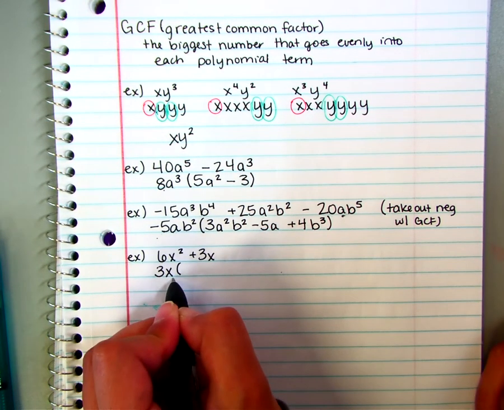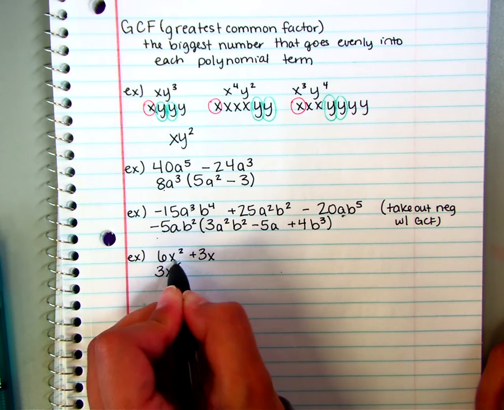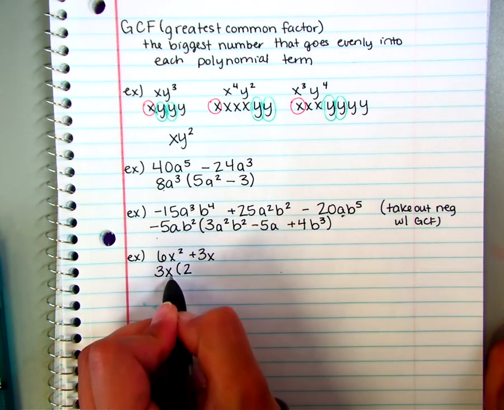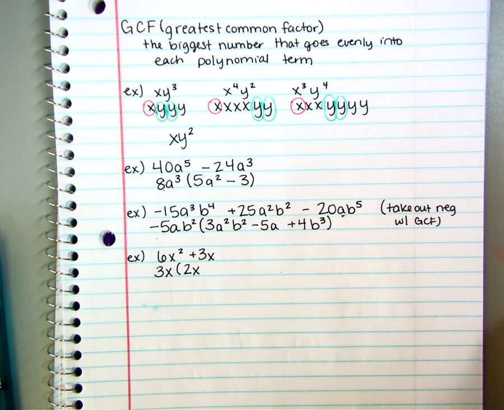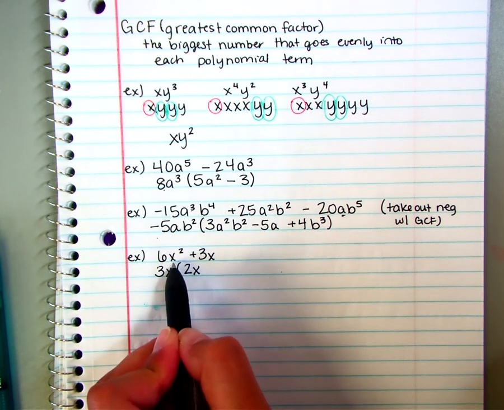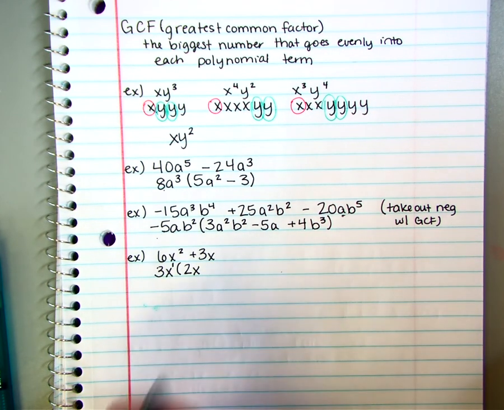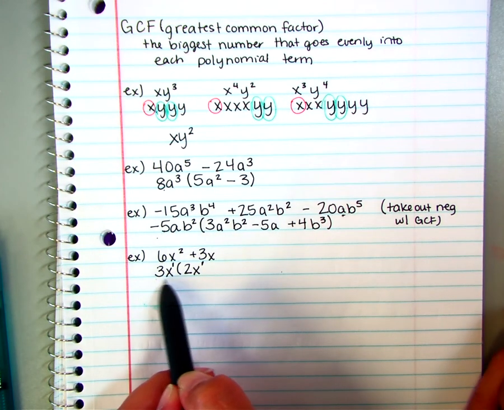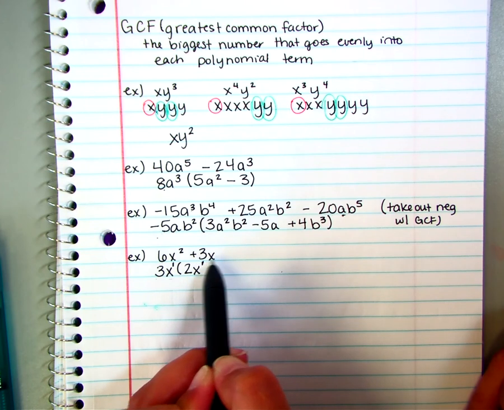So 3x times what gives me 6x squared? Well, 3 times 2 gives me 6. X times x gives me x squared. So think back to that product rule. So x, exponent of 1, same base, exponent of 1, 1 plus 1 is 2. And then what we notice is that the GCF matches this term over here.